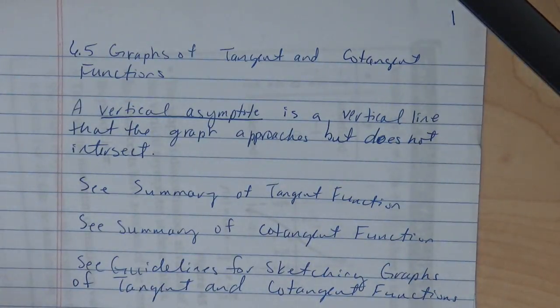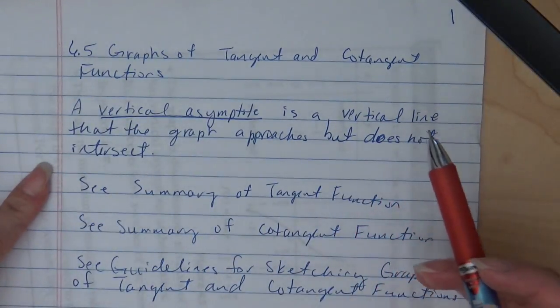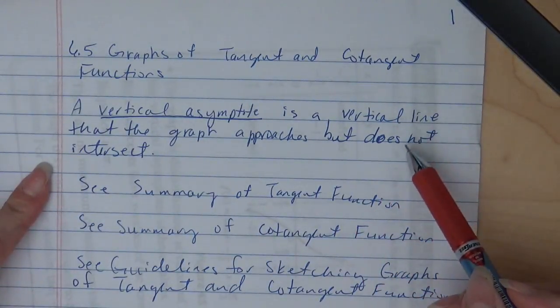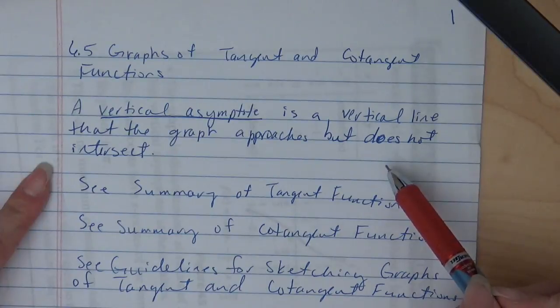Welcome to section 6.5. We're working with graphs of tangent and cotangent functions in this section. Most of this material, again, is things that you saw in 171. For example, we have a definition here for vertical asymptote. A vertical asymptote is a vertical line that the graph approaches but does not intersect.